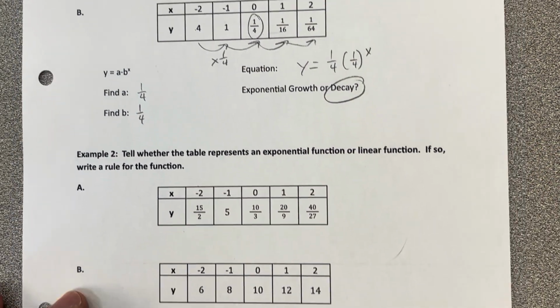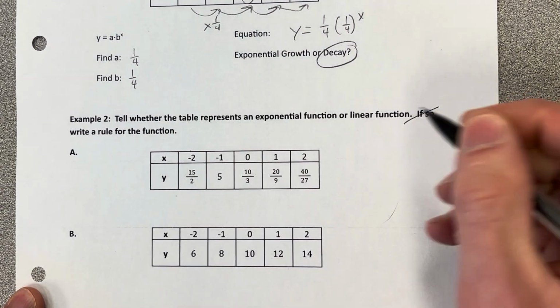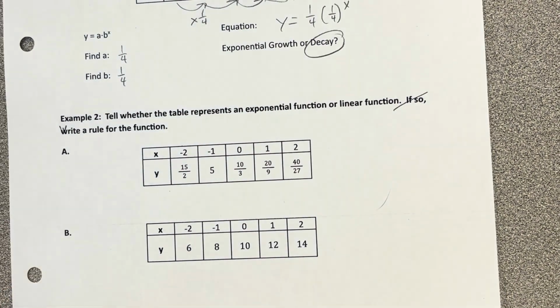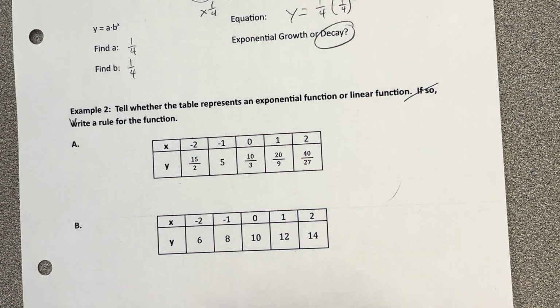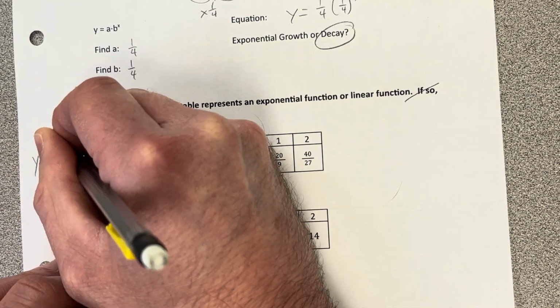All right, let's look at our next example. Tell whether the table represents an exponential function or a linear function. And it says if so, write a rule for the function. But you know what? Let's get rid of that if so. Let's make it write a rule for the function, because I think we can totally do this. If it's exponential, we're going to use y equals a times b to the x.